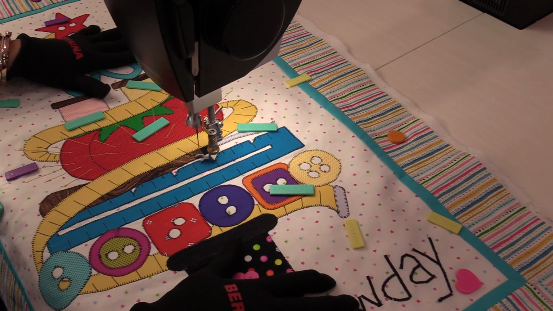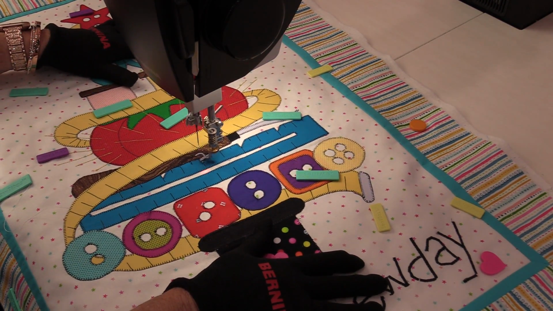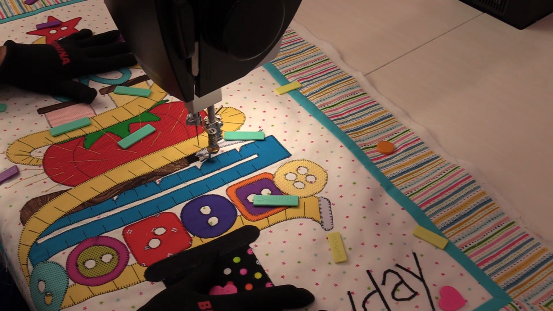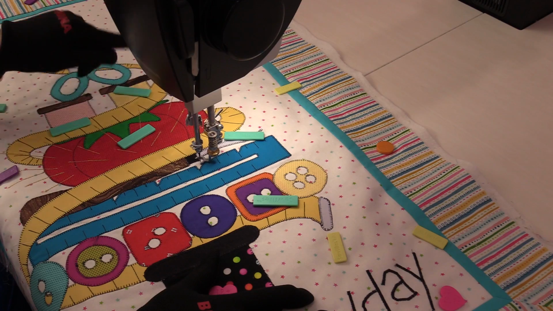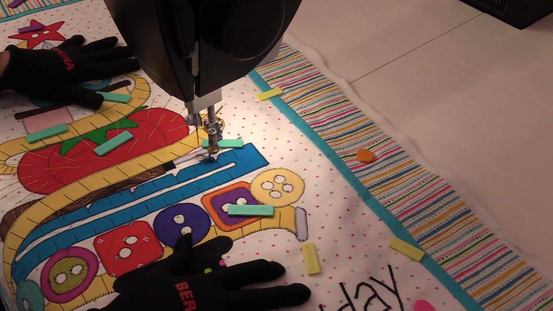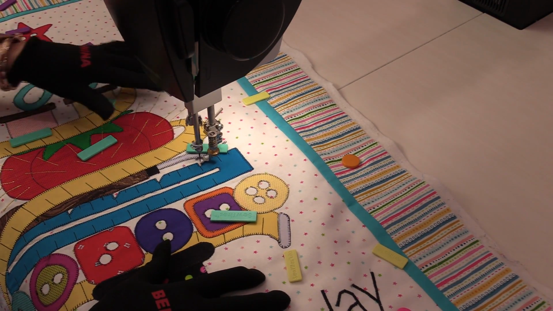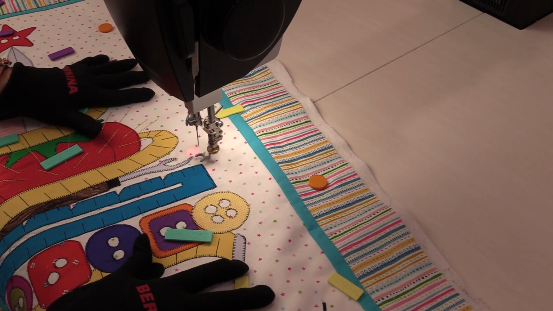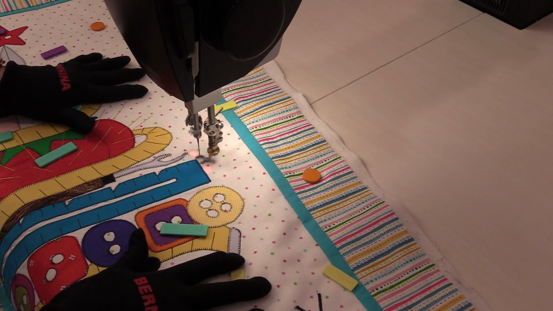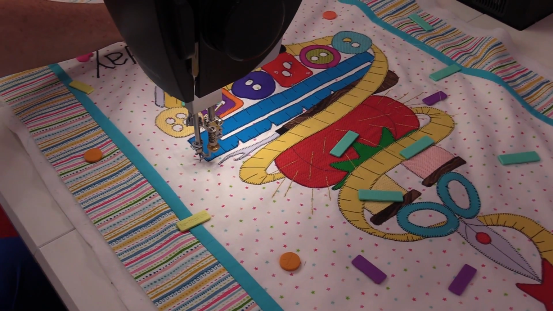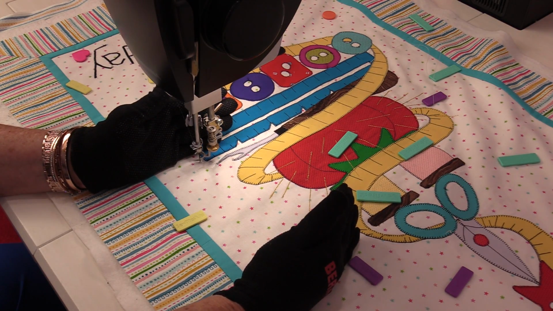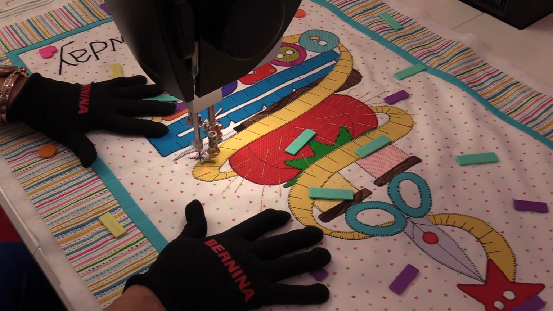Some areas are going to be so small that I will just need to do a straight stitch to get started. And then just do a little bit of a curve until you get out. Now I'm going to be able to adjust it. So this is the area that I'm going to want to start to stipple.